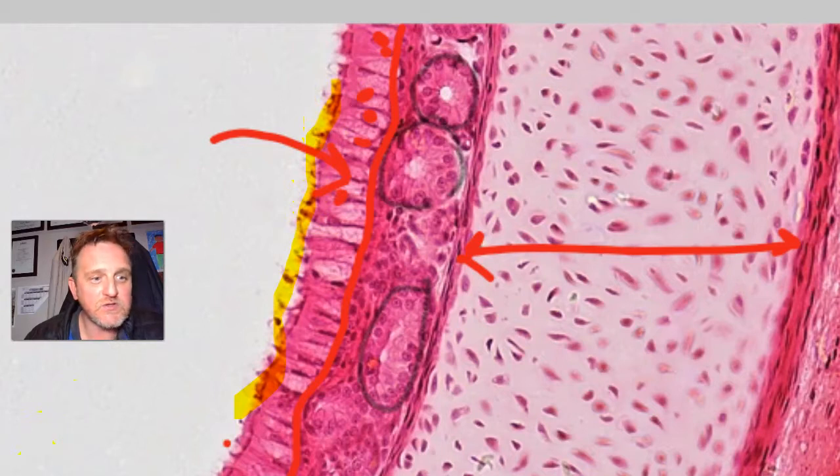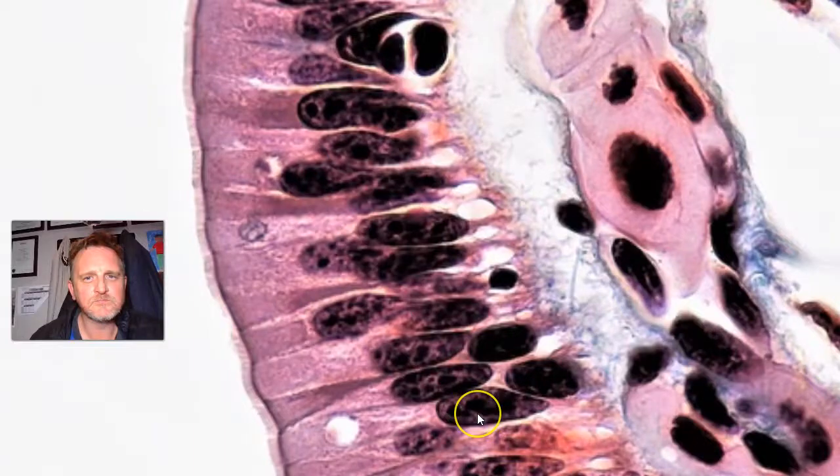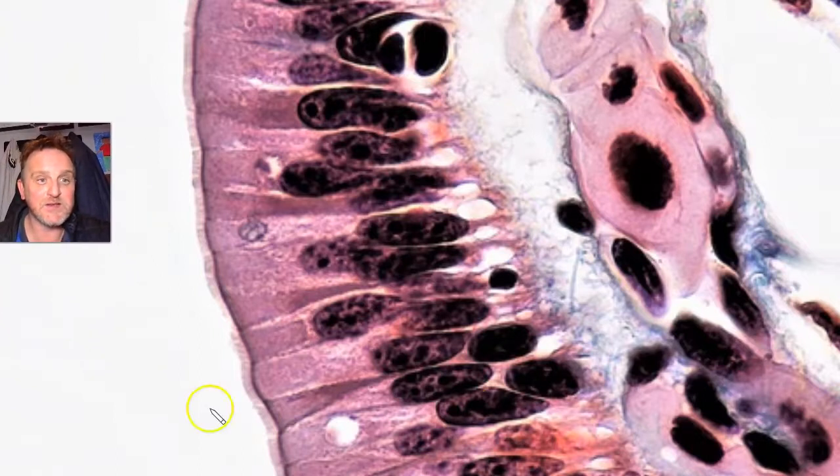The next image shows it in much more detail. Now, this is really a great image, isn't it? Because the nuclei are so beautifully highlighted. This is the definition of pseudostratification, isn't it? What do I mean? Well, if we look at the individual cells, we can trace, for instance, this one.